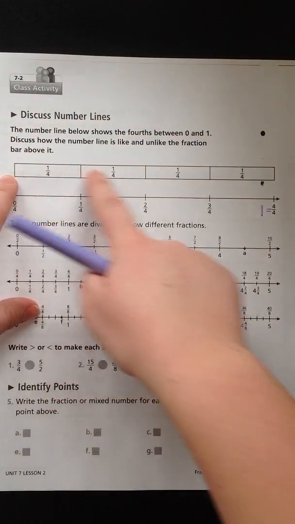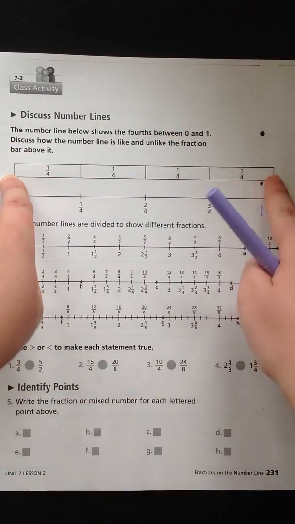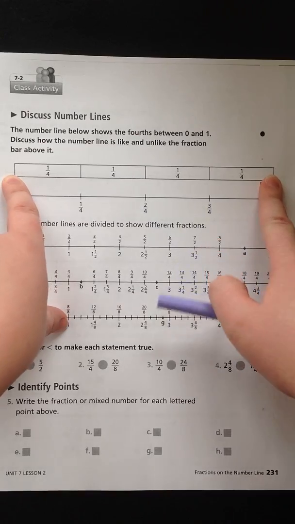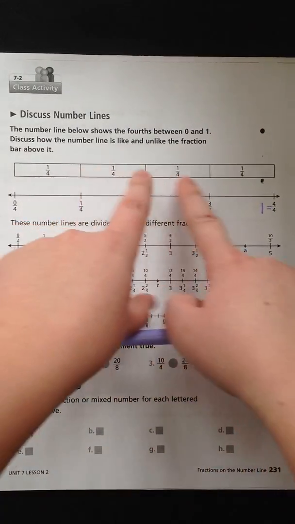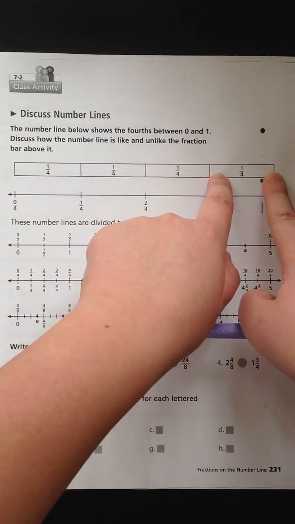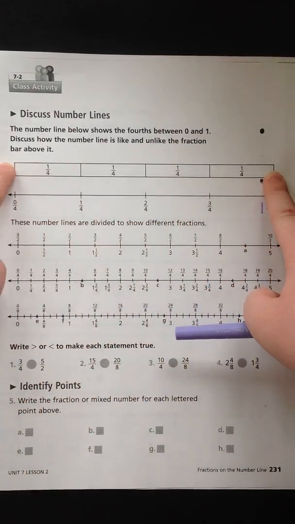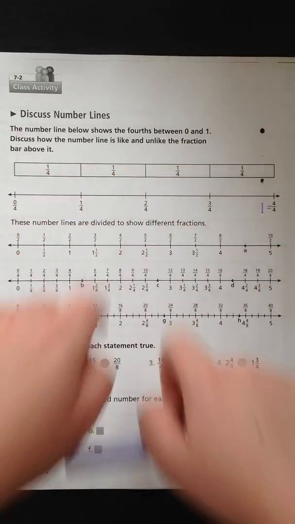Right here, we have a fraction bar, which you've looked at before when you looked at your fraction chart. So we have this chunk is 1/4, this chunk is 1/4, this chunk is 1/4, and this chunk is 1/4. So all together, you have one whole bar that's split up into 4 different pieces.